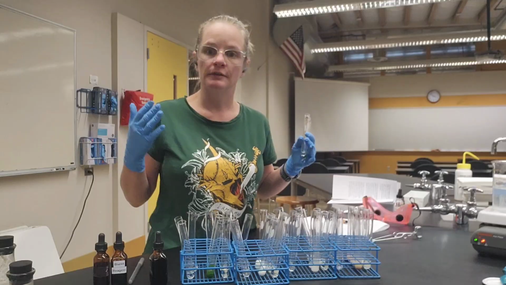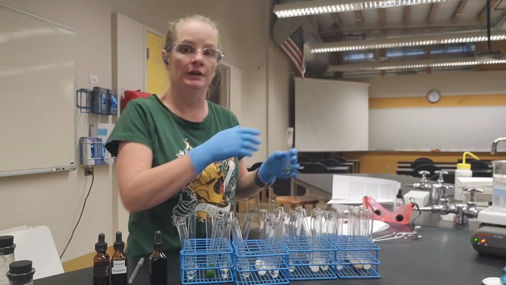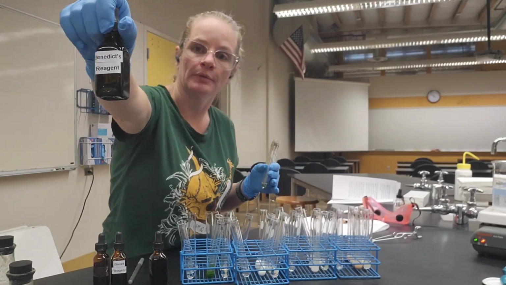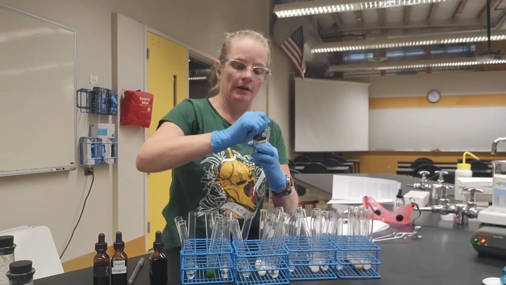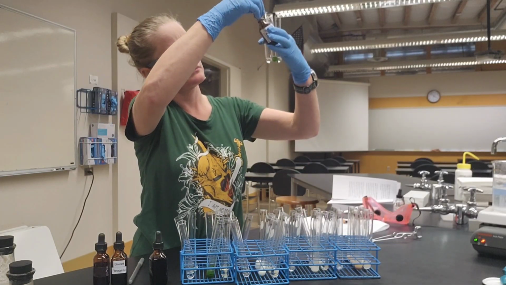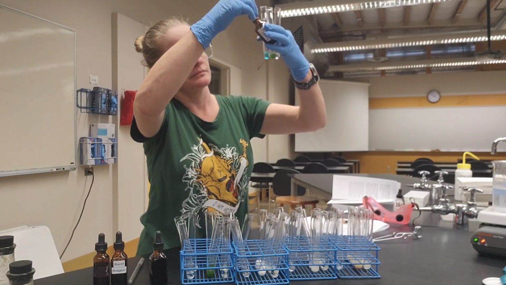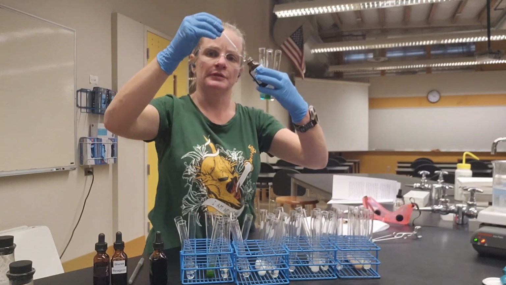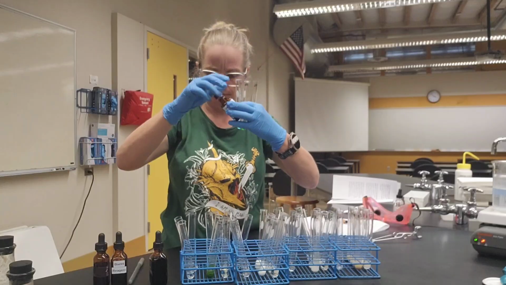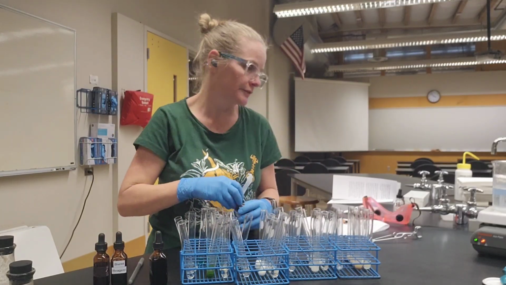Now we're ready to start doing our tests. So I'm going to start with the simple sugars because remember we have to heat that. So I'm going to add 1 dropper full of Benedict's solution, and remember that this needs to be heated. I'm going to add 1 dropper full to each of the tubes that I'm going to test. For those simple sugars, I have to go get more stuff.